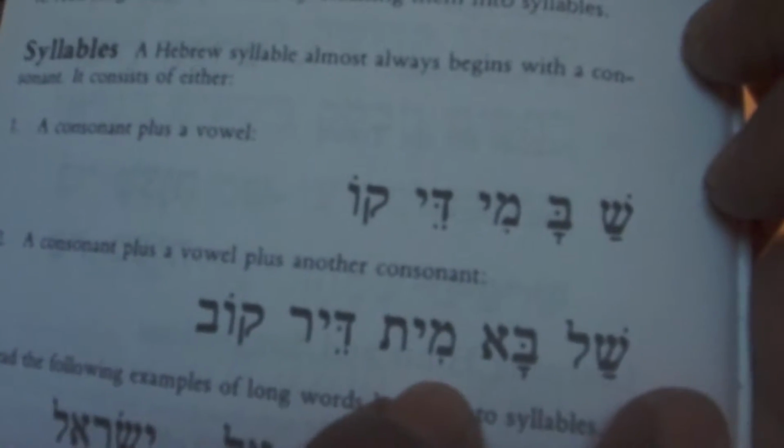M, e, t, meat. Bread, meat, the breakfast table. You've seen it before. Get your balanced foods on. But that was an example of a consonant plus a vowel signature followed by another consonant, which would be the syllables, which are the building blocks of words. Makes sense. All right.